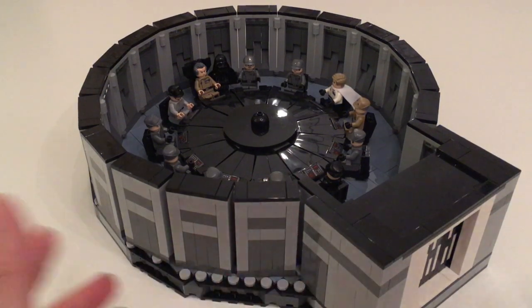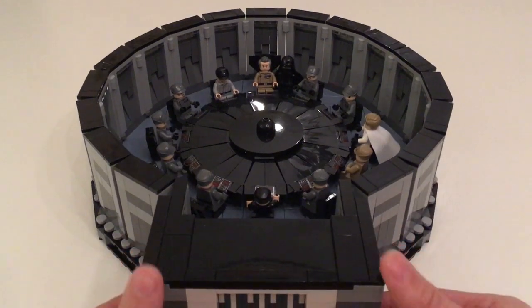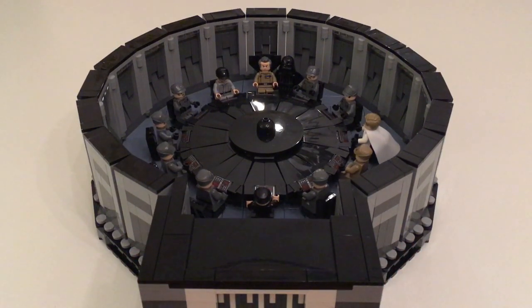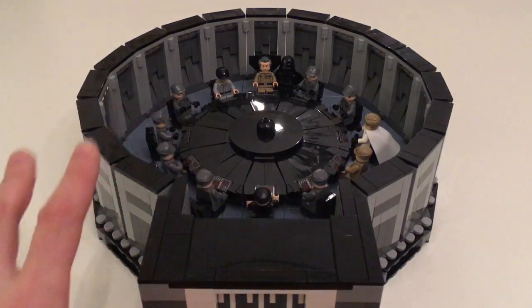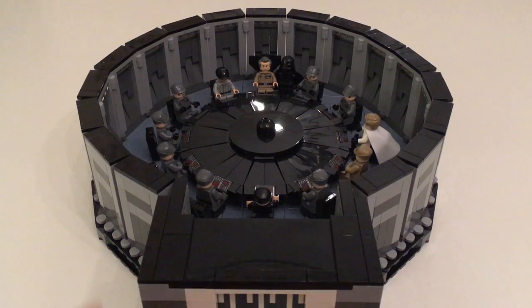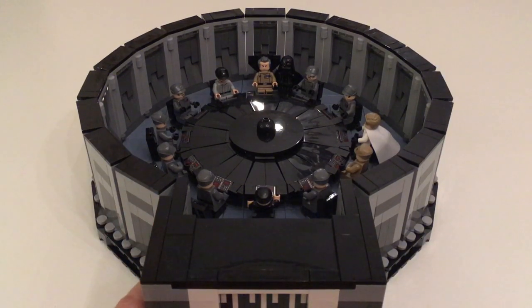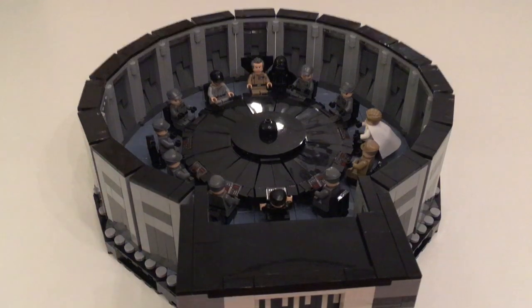So overall, this is a very good build. Would I recommend building this? Yes, absolutely. It's a perfect way to display minifigures. It's a unique piece in your collection. But if I would have to choose between this one and the Jedi Council Chamber, I would definitely go for the latter. Although, if you have a lot of Imperial minifigures, this is the perfect way to display them.